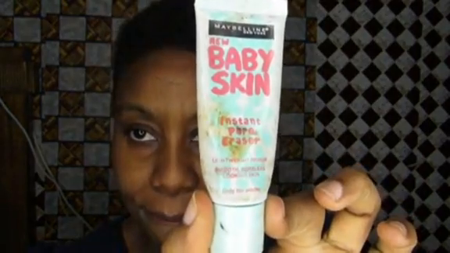Another secret to beautiful brows is well-prepped skin. For this tutorial, I prepped using my Maybelline baby skin together with my MAC Fix Plus prepping and priming spray. Once the skin prep is done, you can move on to start brushing the brows using a spoolie brush.